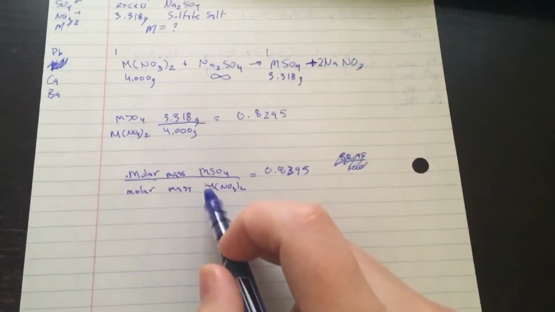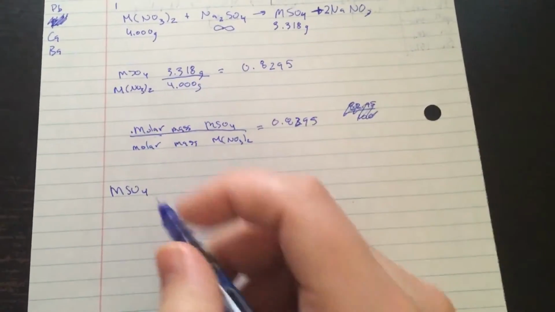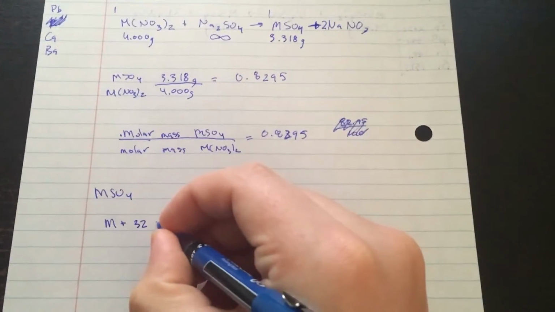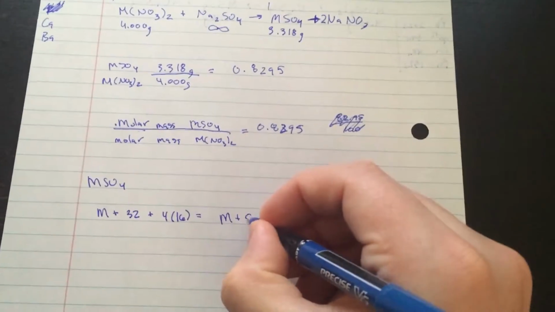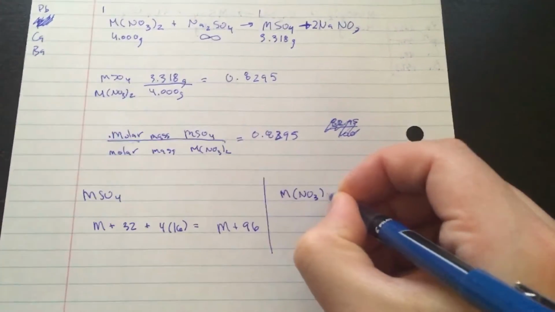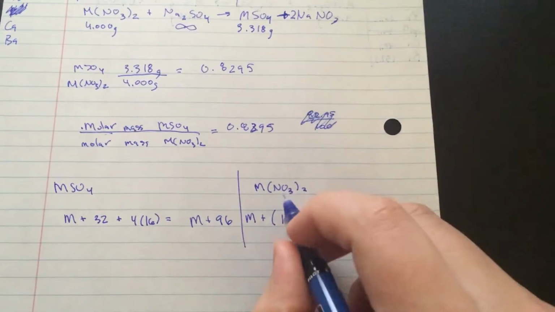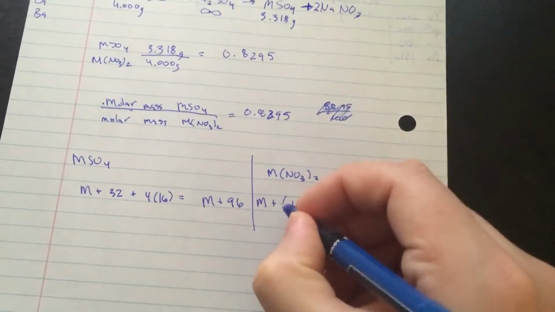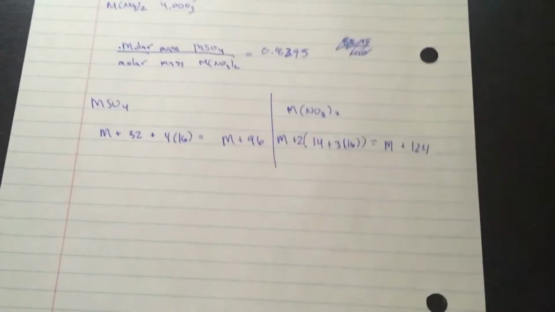And what I mean by that is, if I think about what the molar mass of MSO4 is, I obviously don't know what M is, but I know what S and O are. I can say it is M plus S, which would be 32, I'm rounding a little bit there, and then plus 4 O's, 4 times 16 for each O, which will come out to M plus 96. If I do the same sort of math for the metal nitrate, I could do M plus nitrogen, which would be 14, the O3, so 3 times 16, an entire thing times 2. This will give me M plus 124. Right? Yes.